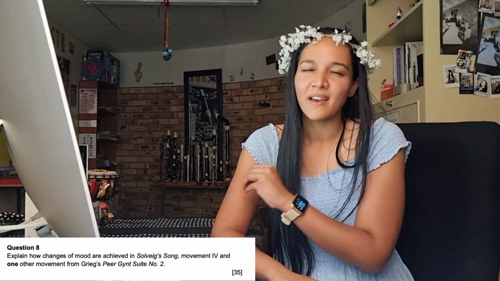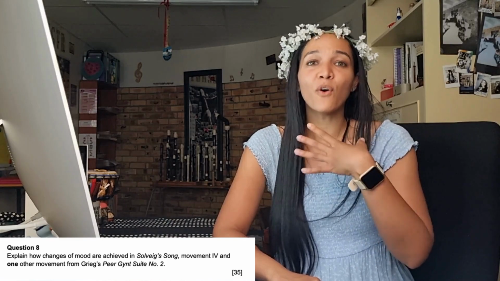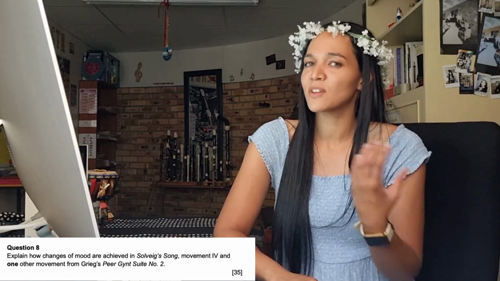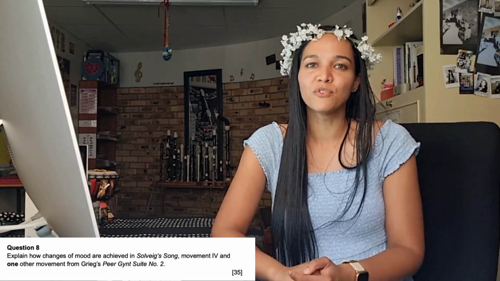And then we have our final question that I've outlined so far. Explain how changes of mood are achieved in Solveig's song. And this is the fourth movement of the Peer Gynt suite. And then they're also asking you to discuss one other movement in the Peer Gynt suite. So yeah, they're giving you a choice. You can choose movement 1, 2, or 3. And then you definitely have to use Solveig's song, which is the fourth movement.